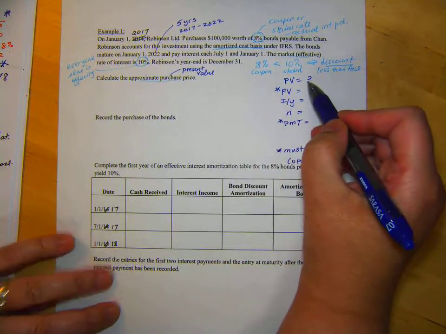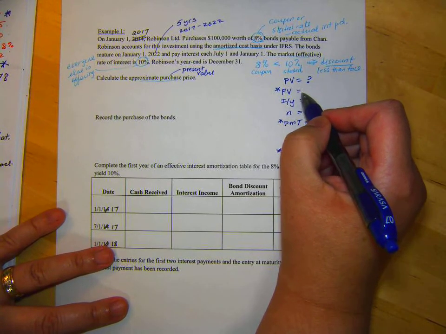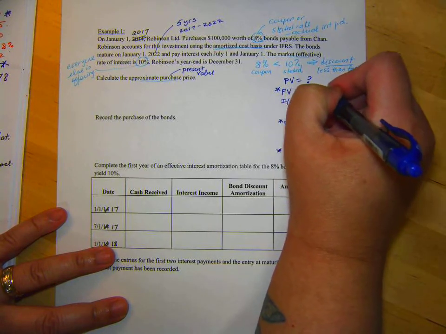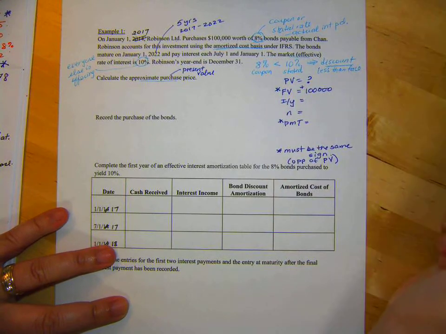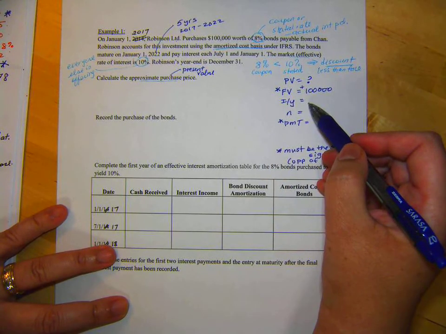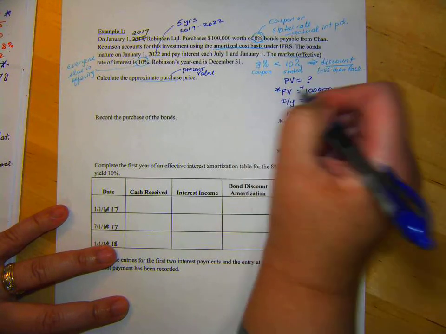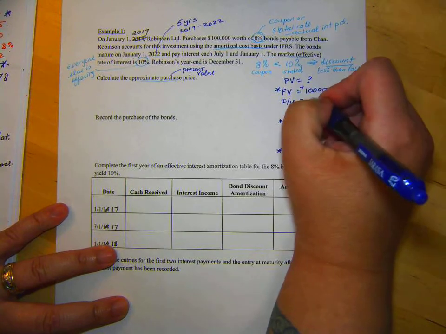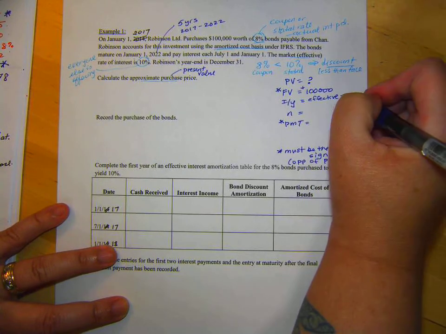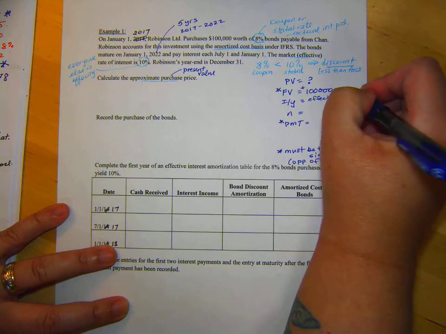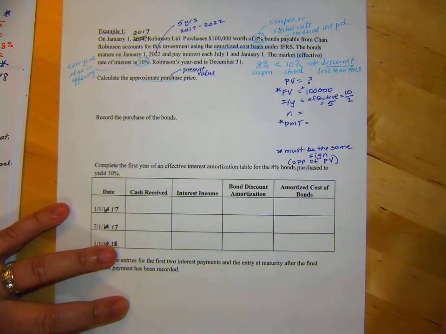So we're trying to find out how much we're going to pay for this bond. The future value, what we're going to get back at the very end, is 100,000. Okay, and I'm just going to leave it positive. The interest rate per period, this is where we use the effective rate. It equals 10, but we get paid twice, so that's 5.